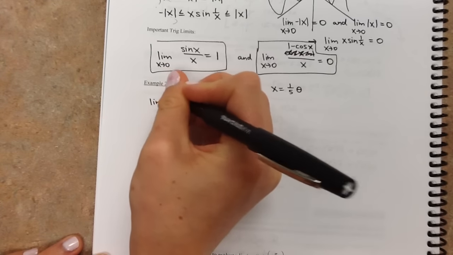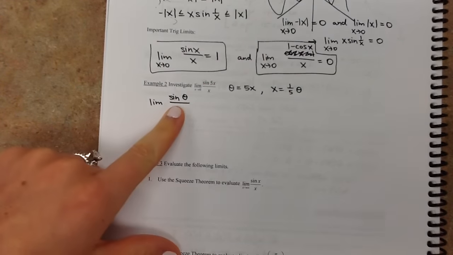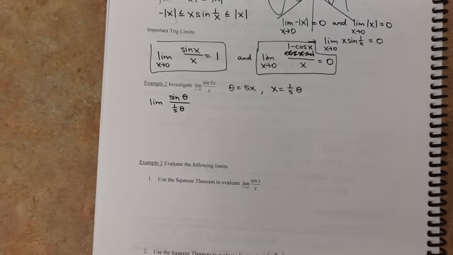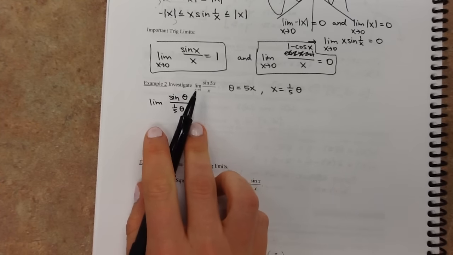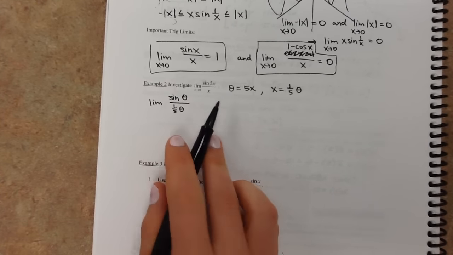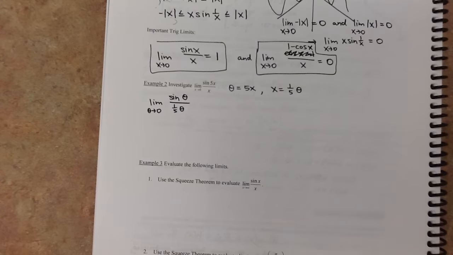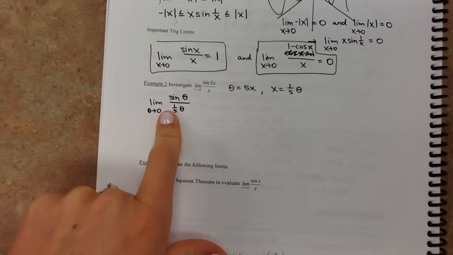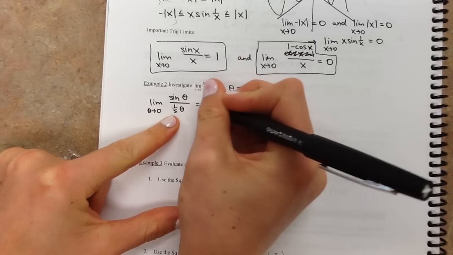So we take the limit of sine, and instead of 5x, we sub in theta. Instead of x in the denominator, we have 1/5 theta. As theta goes to 0, 1/5 theta goes to 0, and if 1/5 theta is going to 0, that's the same as saying theta is going to 0. So this is what we're trying to solve. We're going to do a little bit of manipulation. Instead of dividing by 1/5, we can multiply by 5.